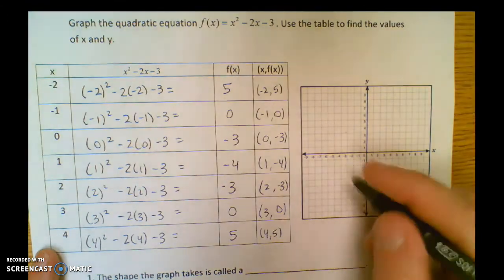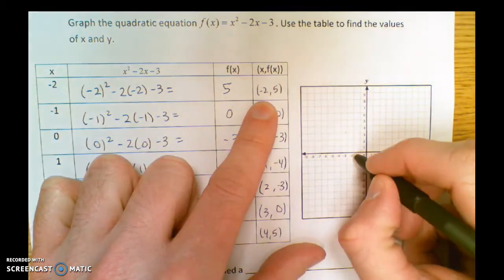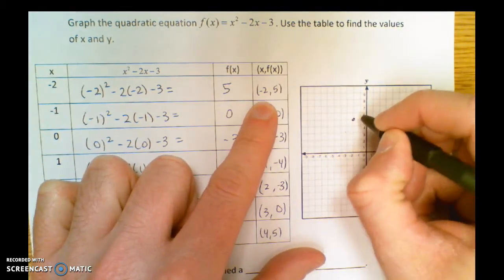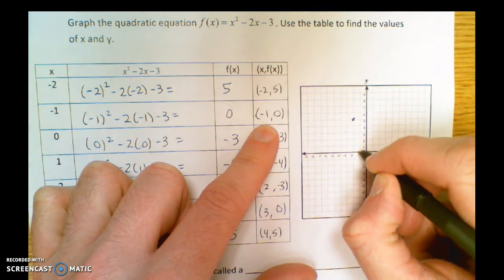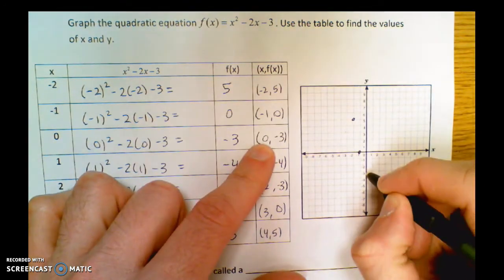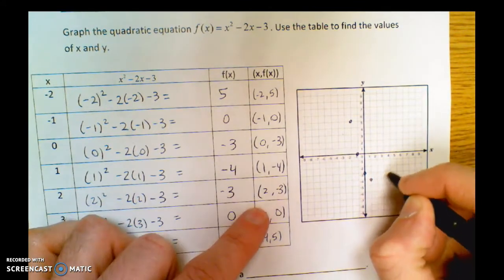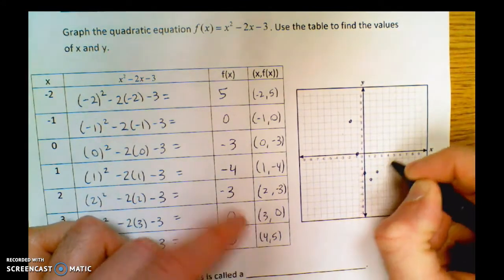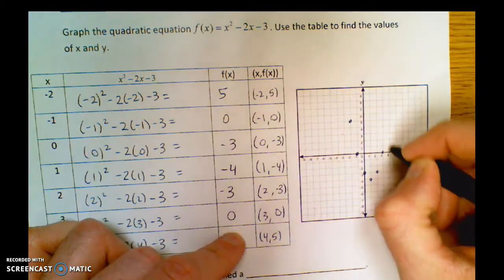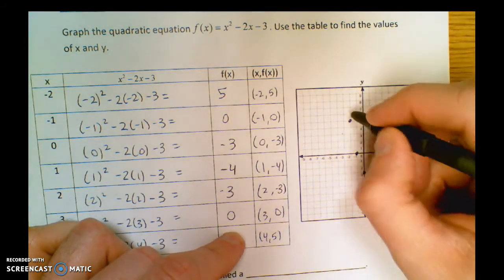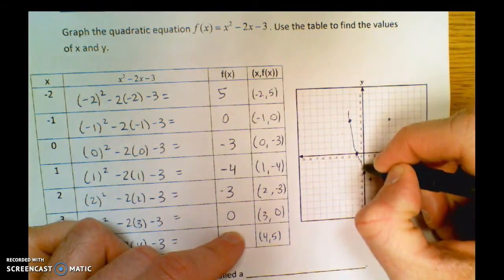Alright, so we can plot those points. So I've got -2 comma 5. So 2 to the left, up 5. -1, 0. So I'm right on the x-axis. 0, -3 is right on the y-axis. 1, -4. 2, -3. 3, 0. And 4, comma 5. And then now you see your nice parabola shape.